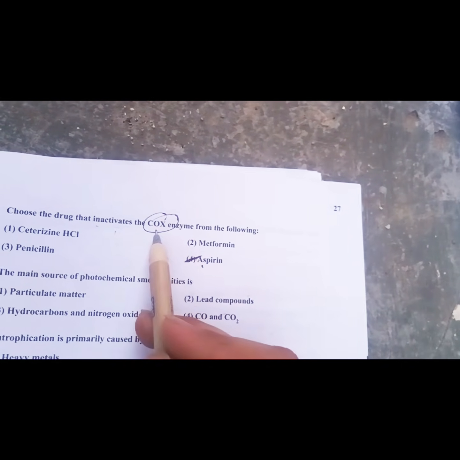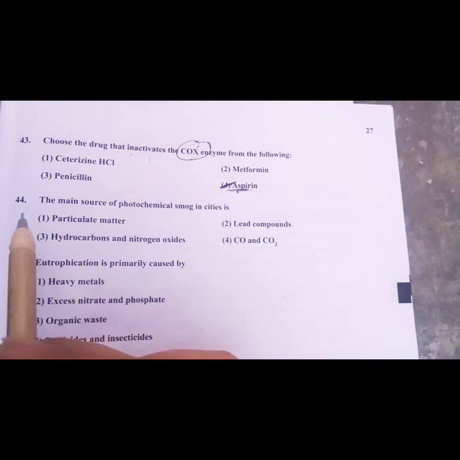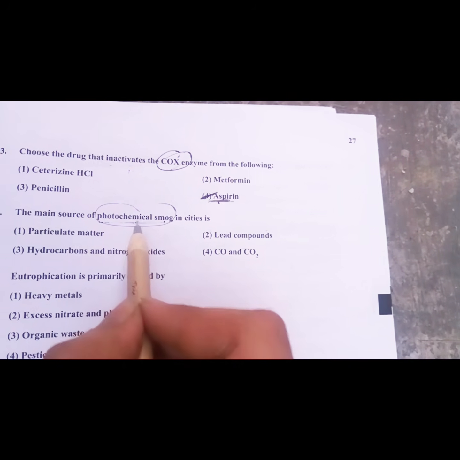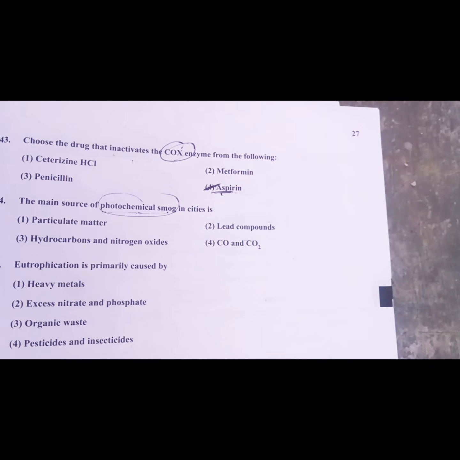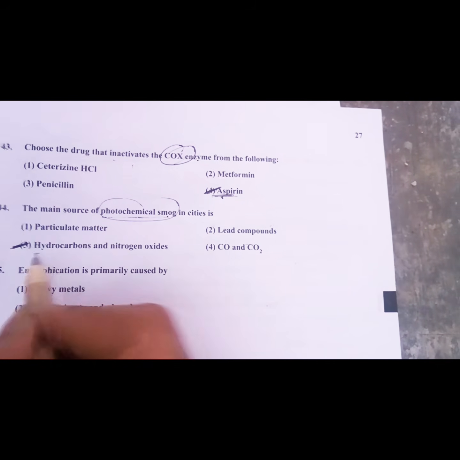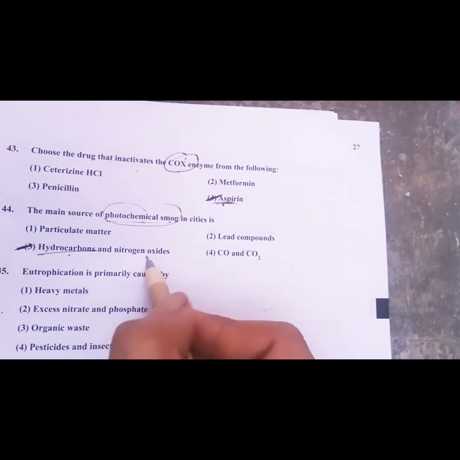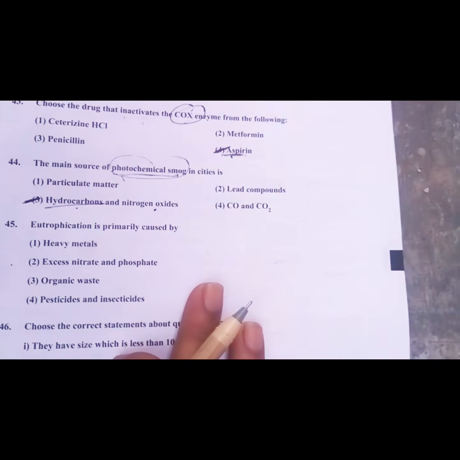It inactivates the COX enzymes. For question 43, aspirin will be the correct answer. For 44, the main source of photochemical smog in the cities: here they are asking about photochemical smogs. The main reasons for photochemical smogs in the cities are the hydrocarbons and the nitrogen oxides.